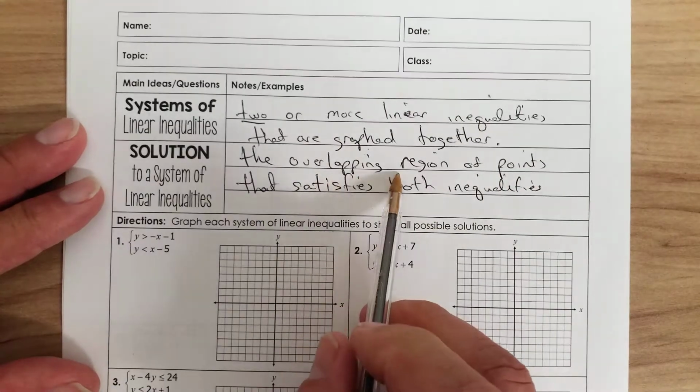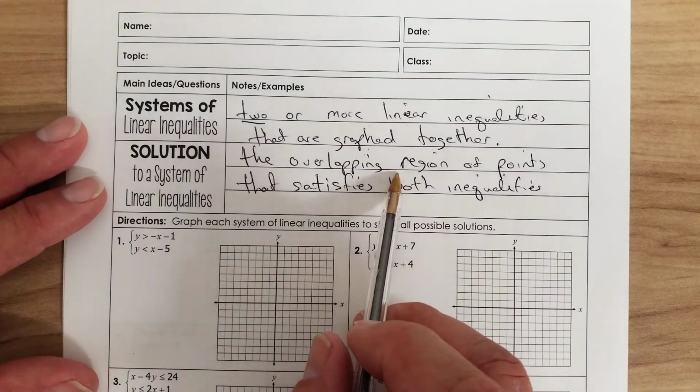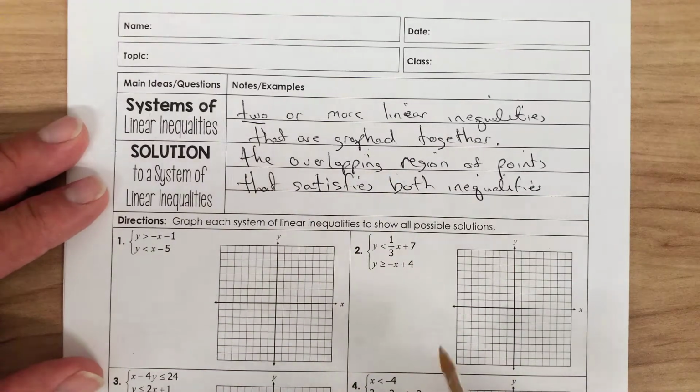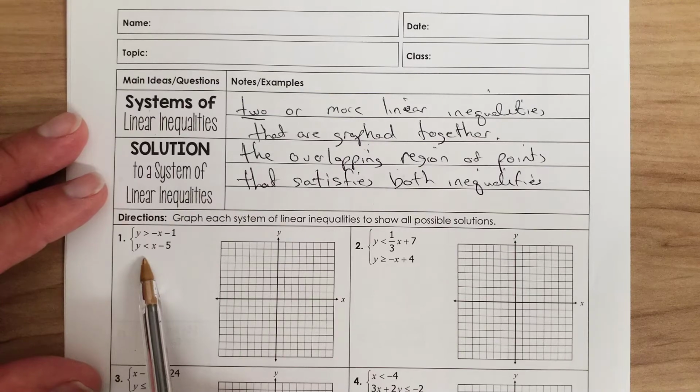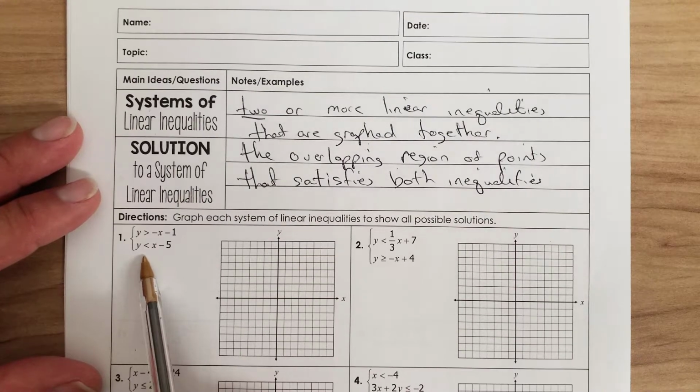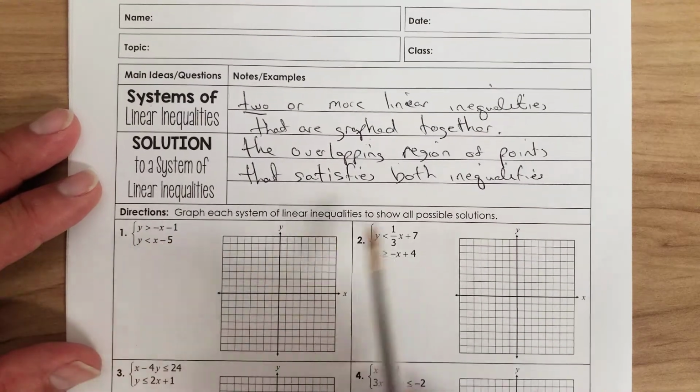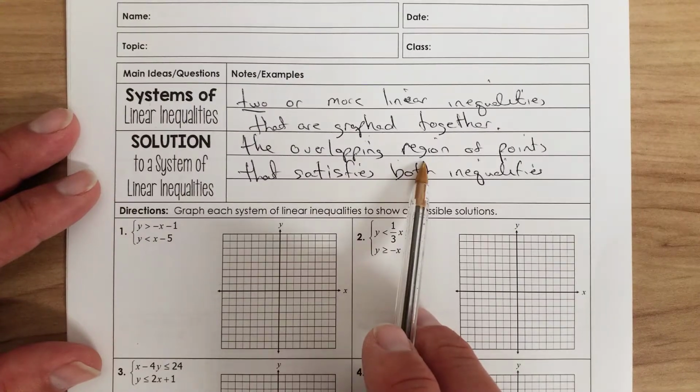The overlapping region, remember the shading? So we had to shade either above or below the line. Well, now we're going to be graphing two inequalities, and you're going to be shading both. And the solution to the system is going to be the area where the shadings overlap.